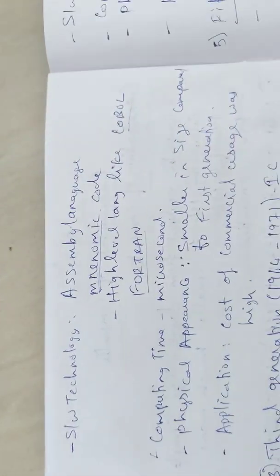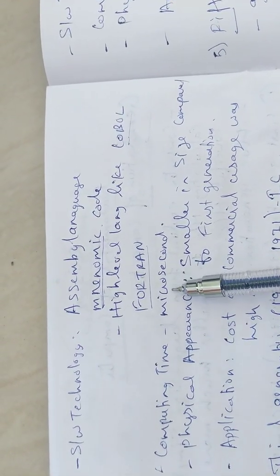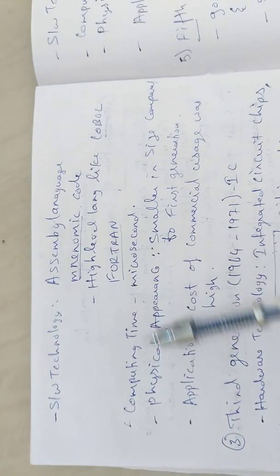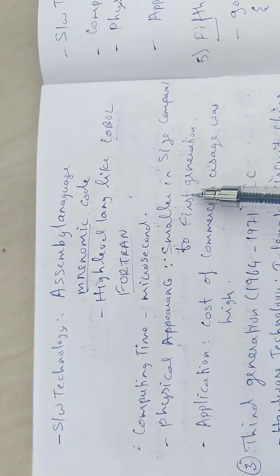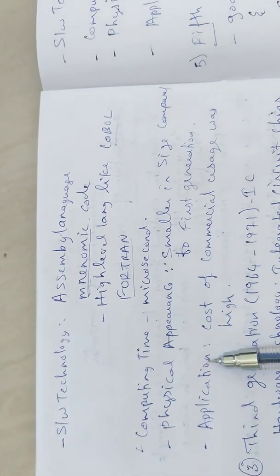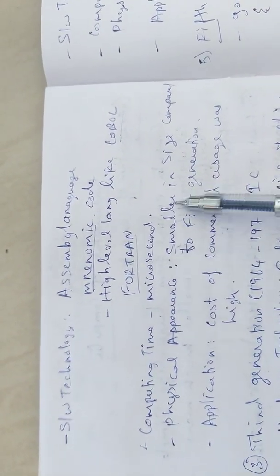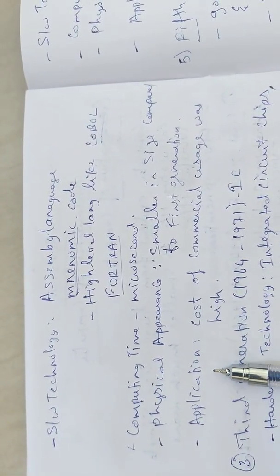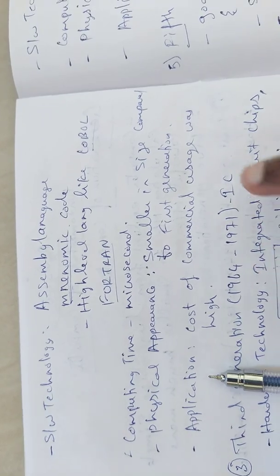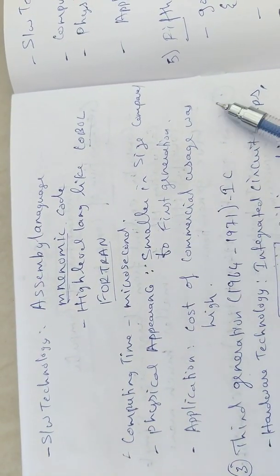Next, the computing time. The computing time, I said, was in milliseconds. Compared to milliseconds, it has become microseconds. Obviously, the speed has increased compared to your first generation. Appearance, I already said, has become smaller and cheaper also, because of the transistor implementation. Next is your application. Because of the size reduction, obviously size has reduced, but the cost for commercial usage was high.